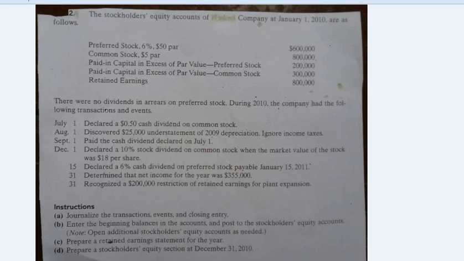Stock dividends is the same. At December 31st, it was debited by 432,000, and the balance is 432,000 debit. And at December 31st, it was credited by 432,000, then the balance is 0.